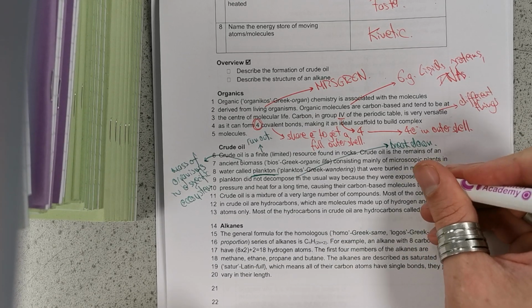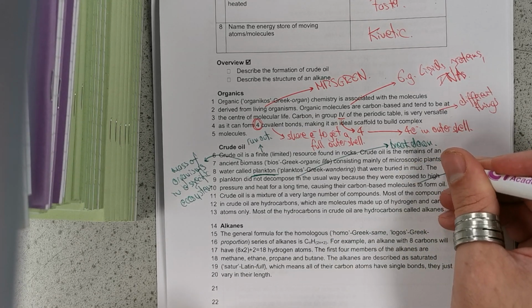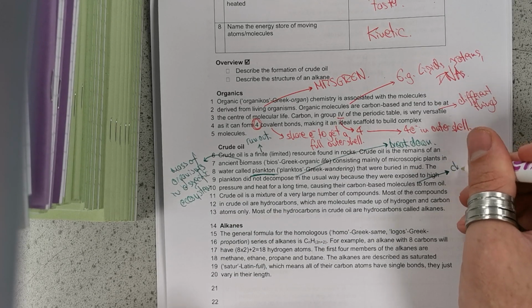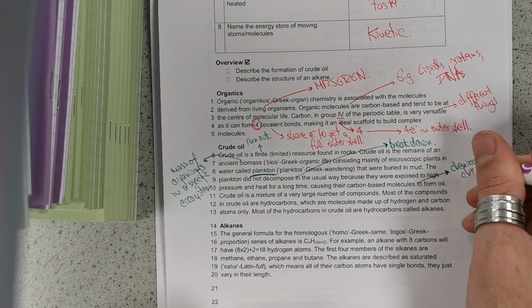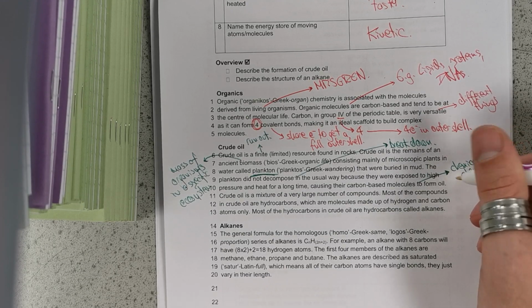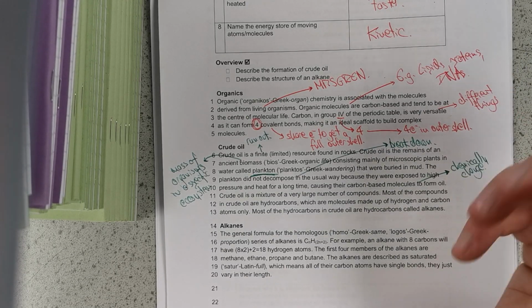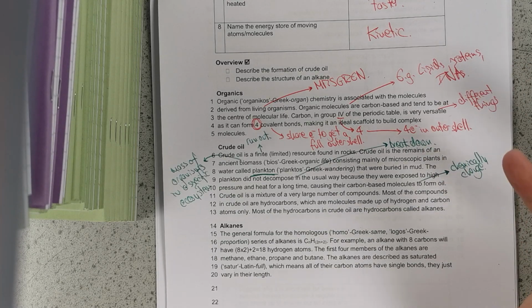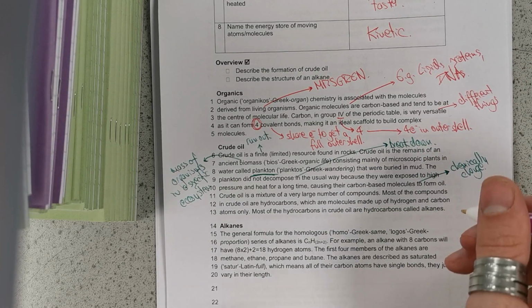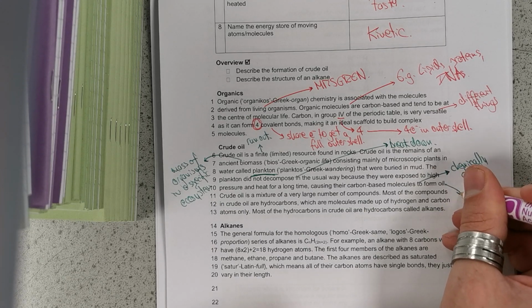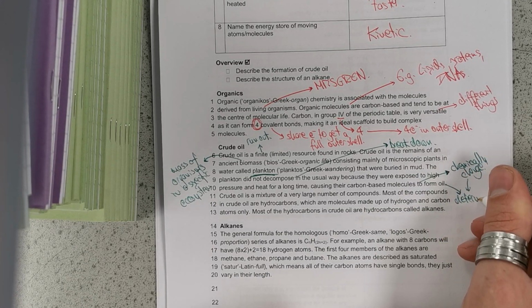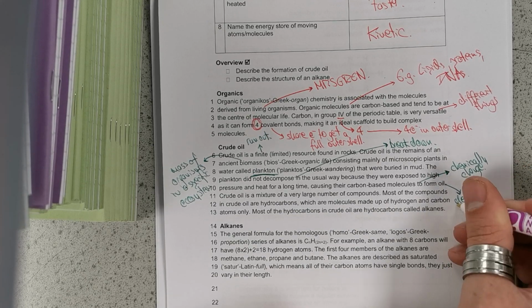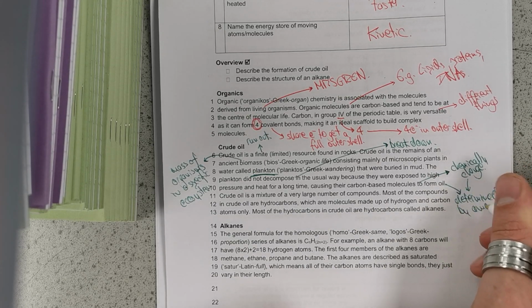So what that was causing those organisms to do was to chemically change. The amount of pressure determined if the crude oil became natural gas or became oil. So this chemical change is determined by the amount of pressure.